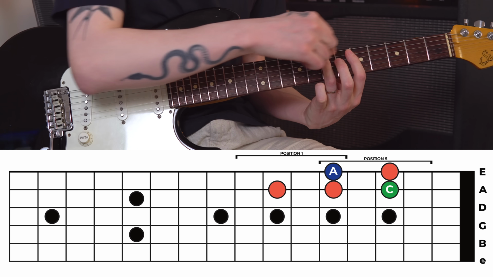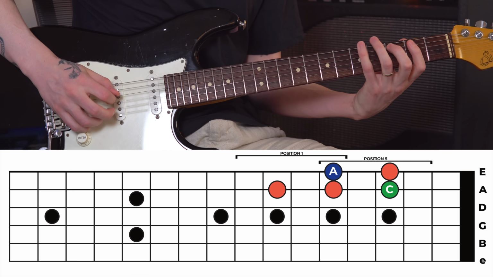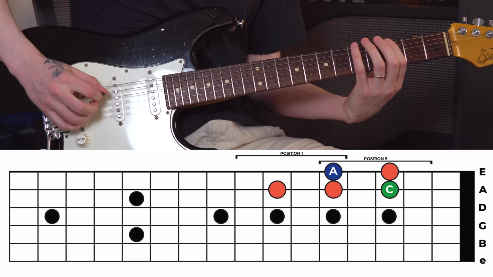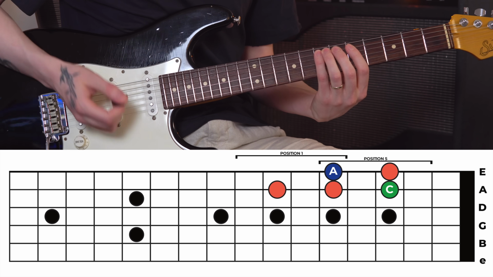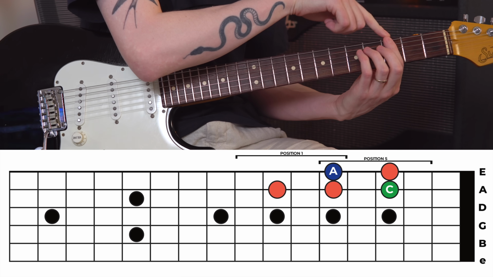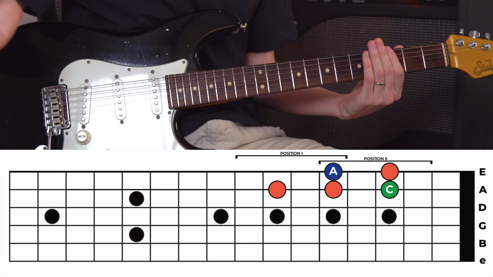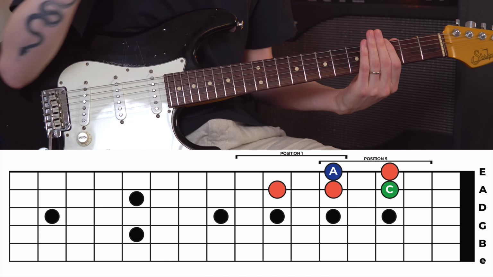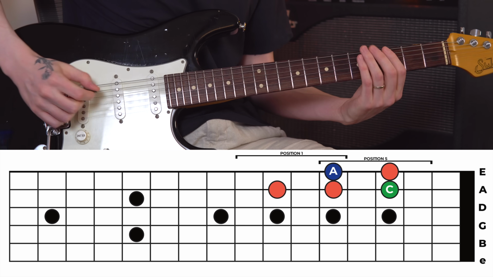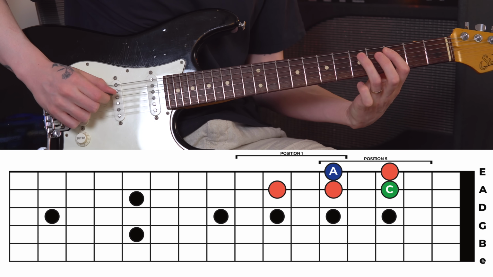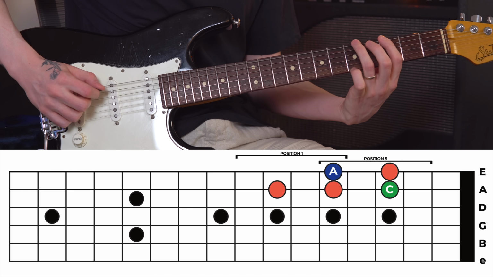Okay, so all we're doing is instead of going up to the next string, we're going across. And it's important to remember that even though we are starting on this note, this is not a G minor or major pentatonic. We are still in A minor / C major. We're just starting in the 5th position, okay? So if you want to do that slide, you can, you don't have to.